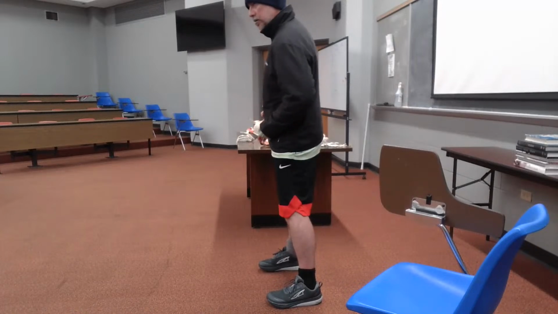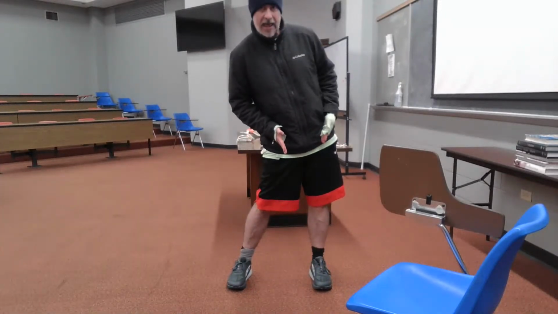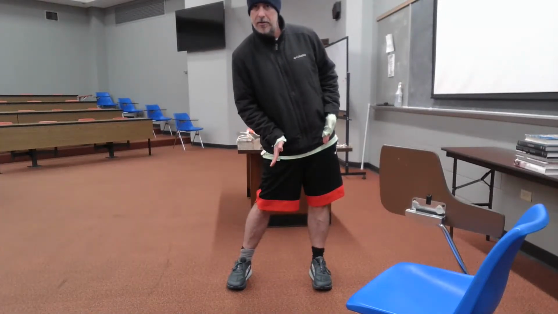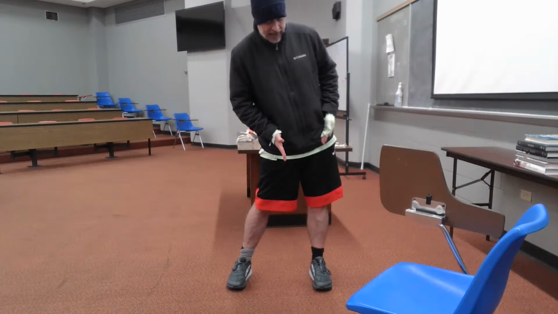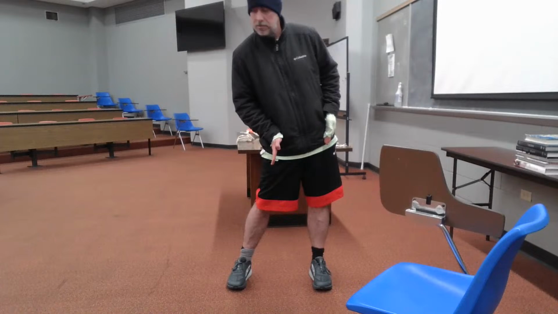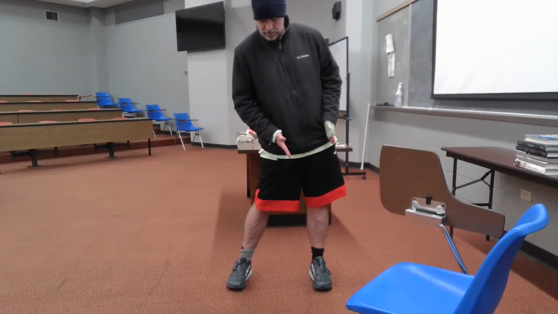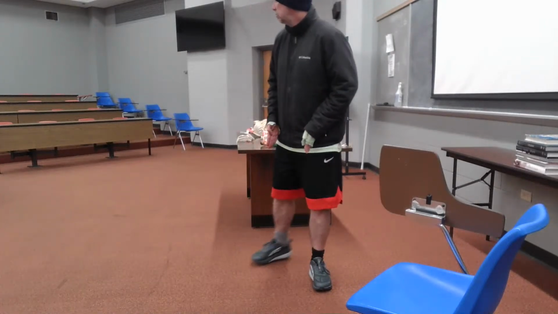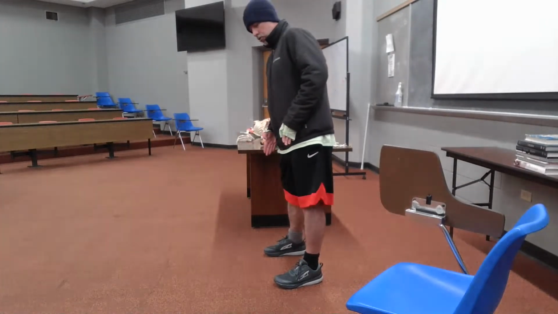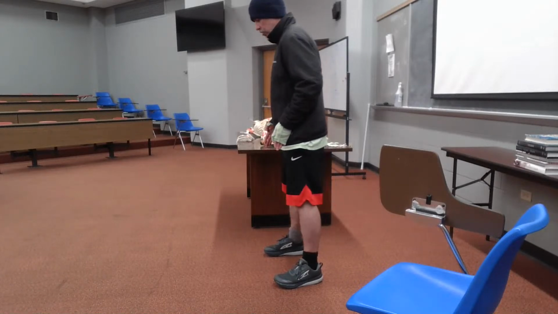Go this way for the camera. This way, left hip add, right hip ab. So this would be left hip add from anatomical, right hip ab from anatomical. Coming back, left hip ab to anatomical, right hip add to anatomical. From, to.